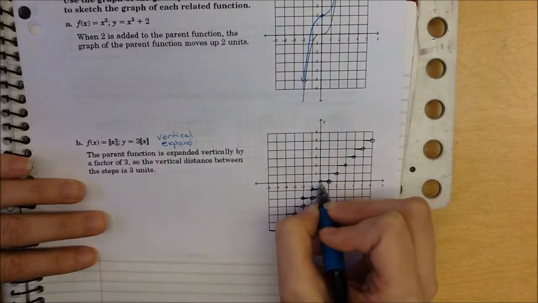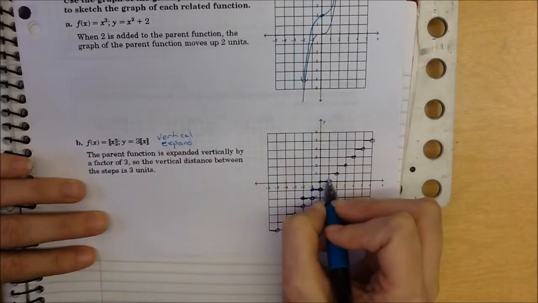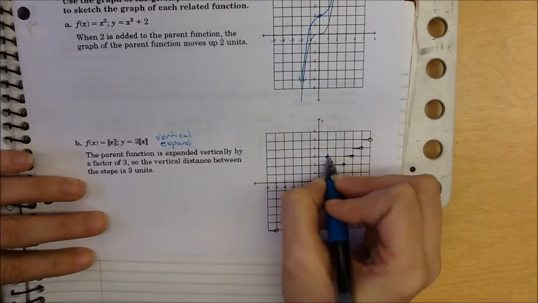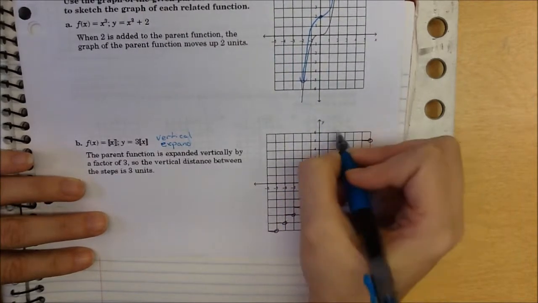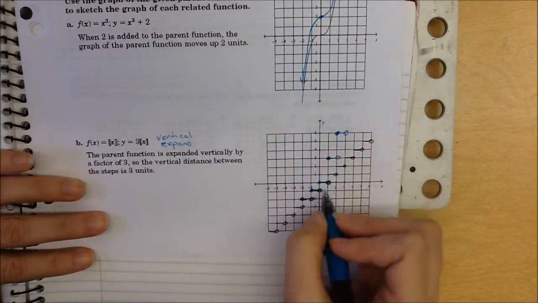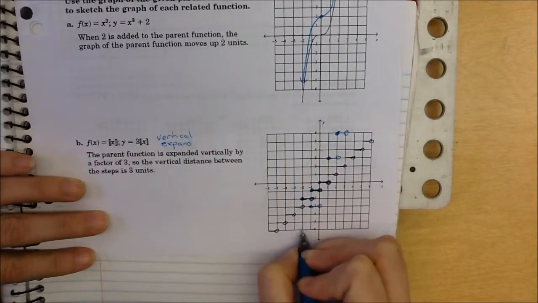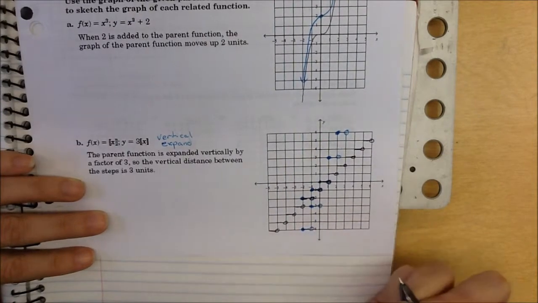What happens is the 1 at (0, 0) stays there, and then you jump up 3 to get to the next one, and then another 3 to get to the next one. The width of each is still the same as it used to be, but the jump in between them is longer.